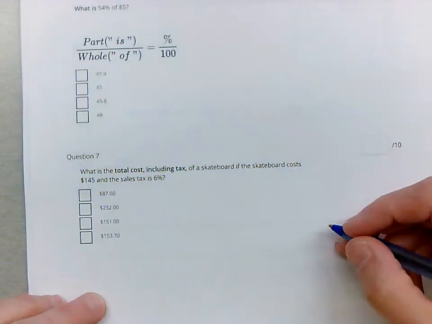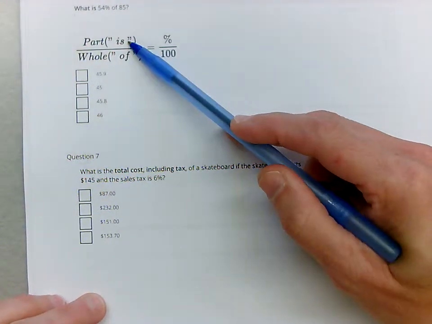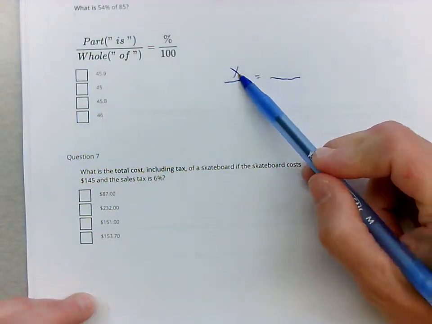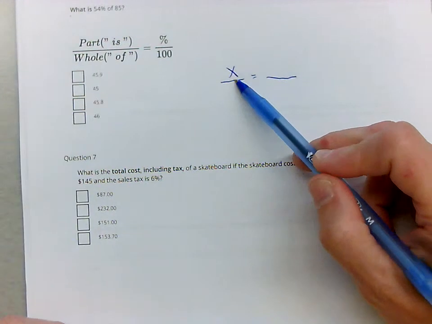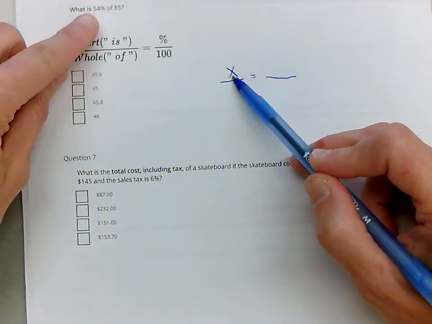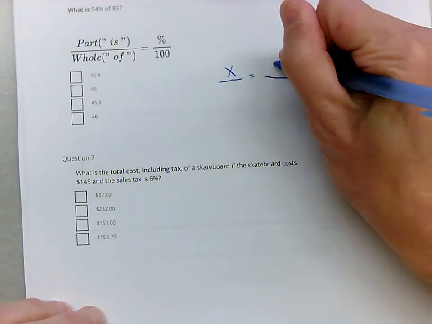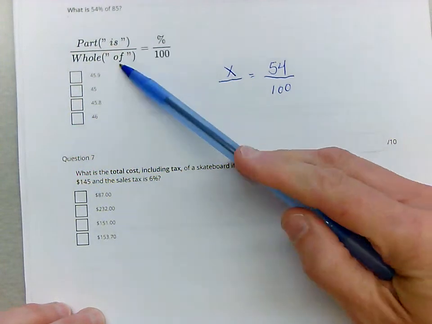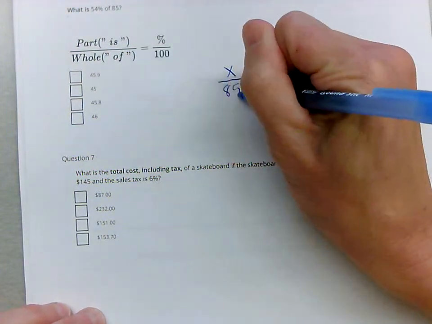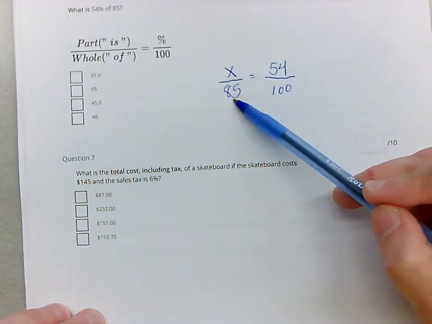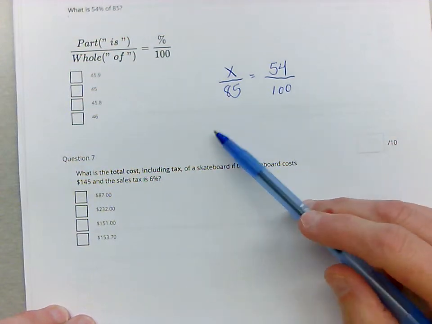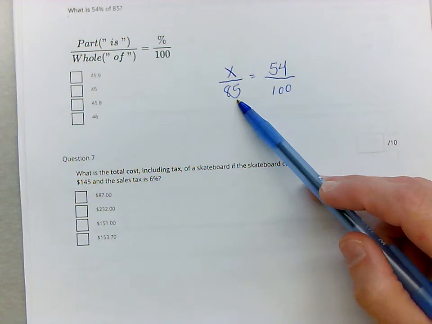So what is bolded. So we don't know the part. That's what we're solving for. So that means I'm going to put my x there. What is bolded, I don't know the part. This is what I'm solving for. X goes in the numerator here. 54% of 85. 54, there's a percentage out of 100. Of 85, of, there's my denominator there. So I need to find the part out of the whole. I'm looking for a number that is 54% of 85. So I'm going to be looking for a number that's just a little over halfway, a little over half of 85.